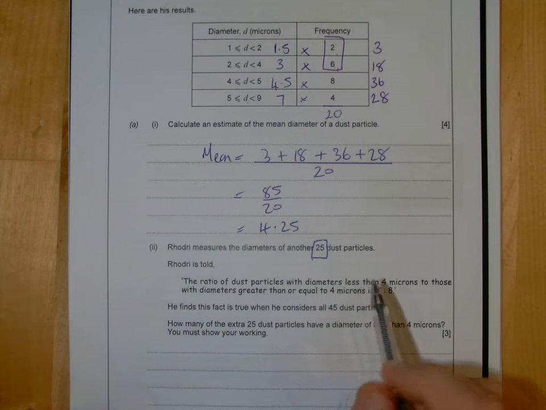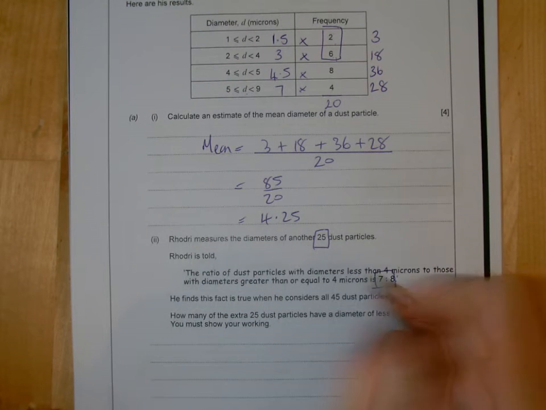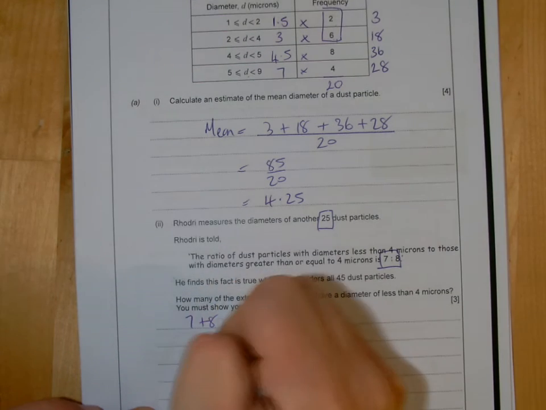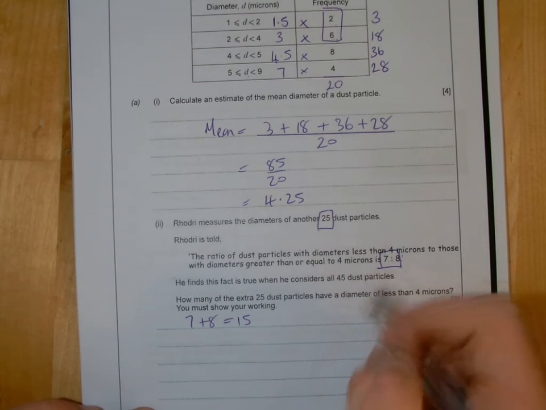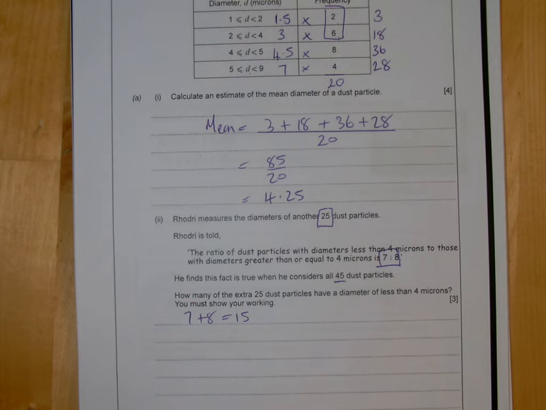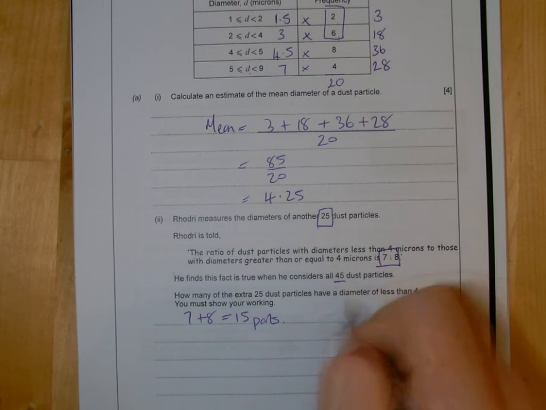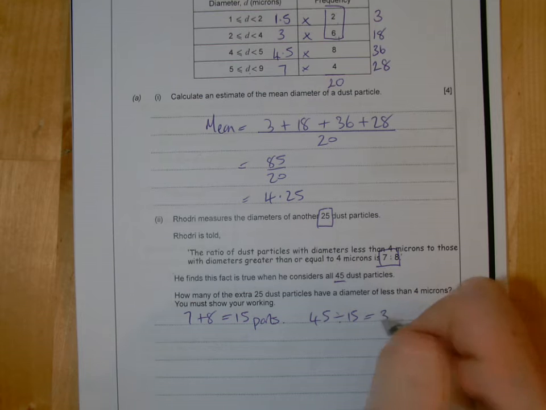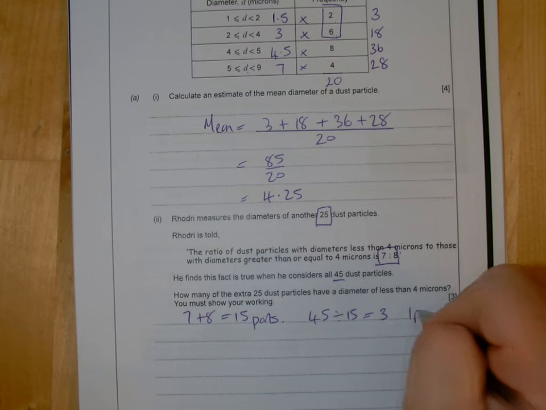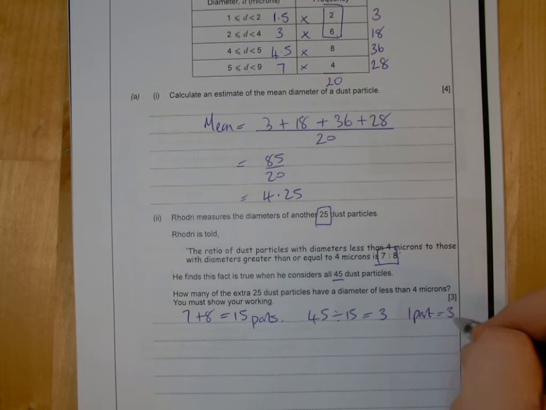Now when they're combined, it's in this ratio. That ratio, 7 to 8, adds up to 15, doesn't it? So what we could do is work out what each share is worth. I've got 15 ratio parts, so I'll share the 45 by the 15, so we get 3. In other words, 1 part is worth 3 particles in this case.